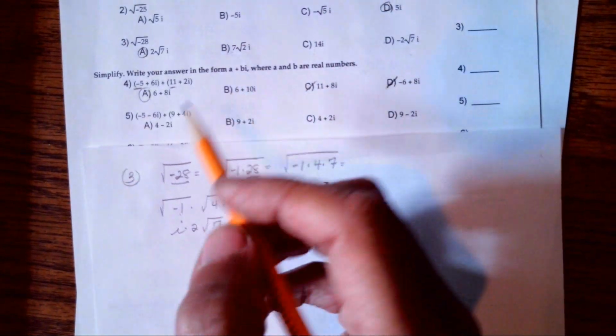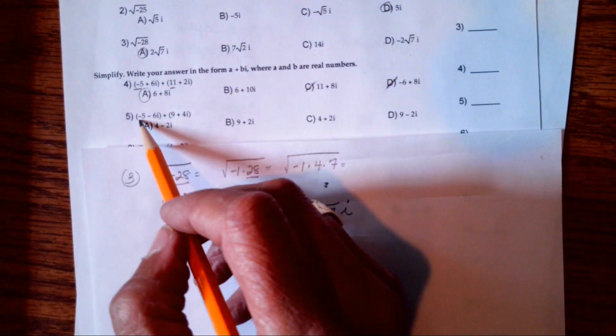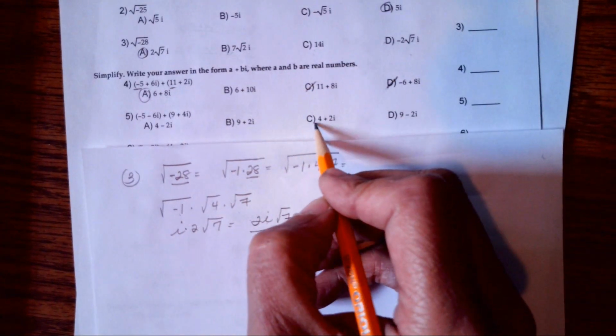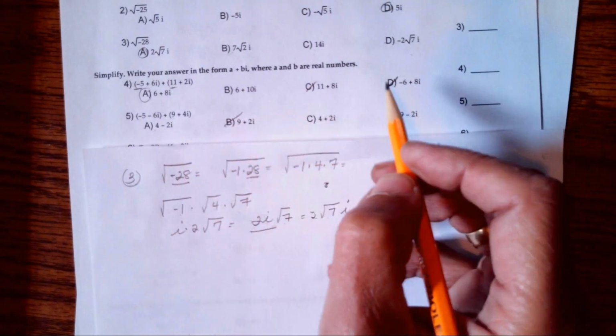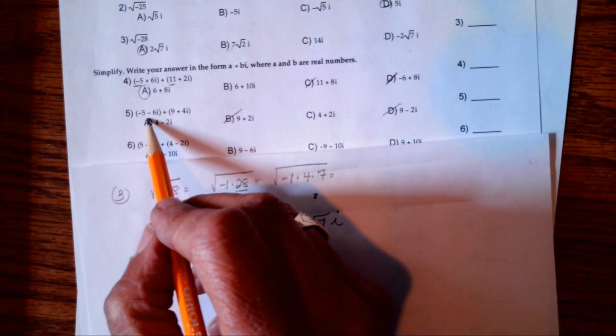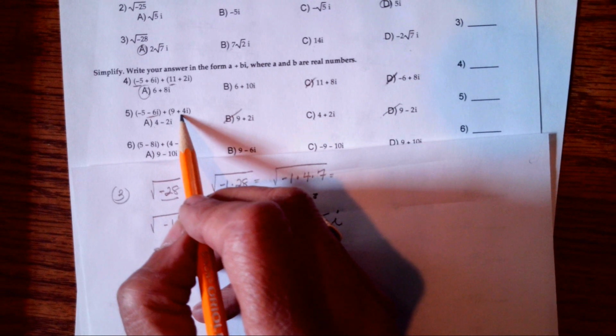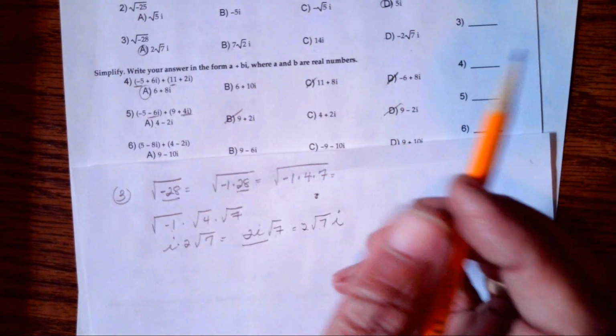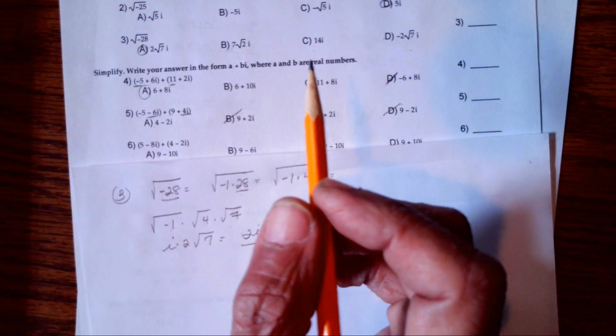And once again, I can do the same thing, combining like terms. I got a negative 5 and a positive 9. That's 4. So I see 4 here. I see 4 there. I don't see 4 in letter B or letter D. Let's see, a negative 6i combined with a positive 4i. That's going to be negative 2i. So where are we? Number 5.